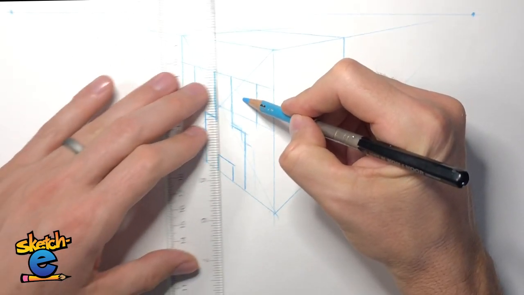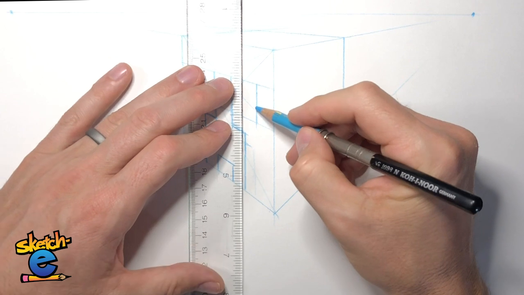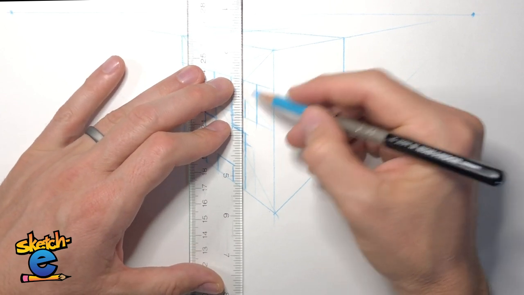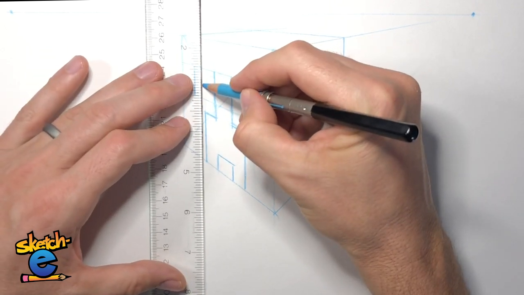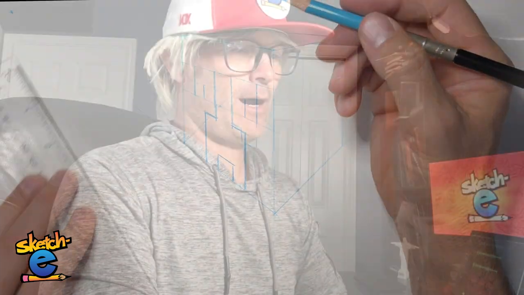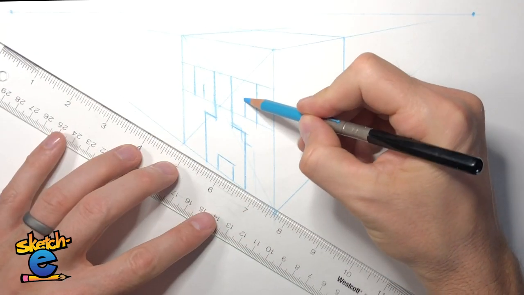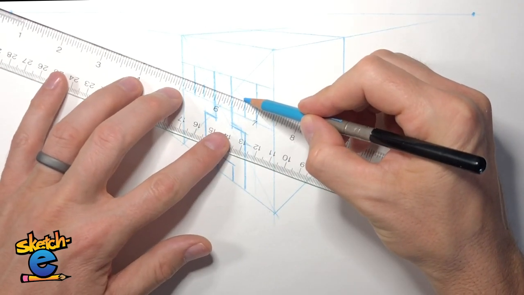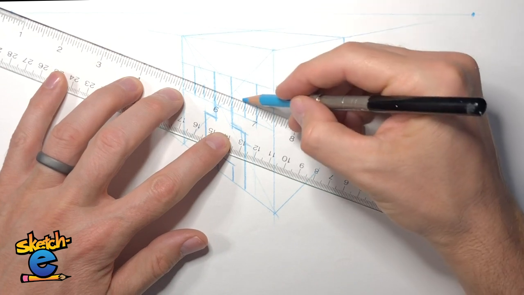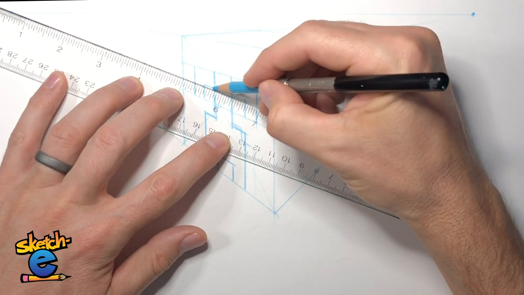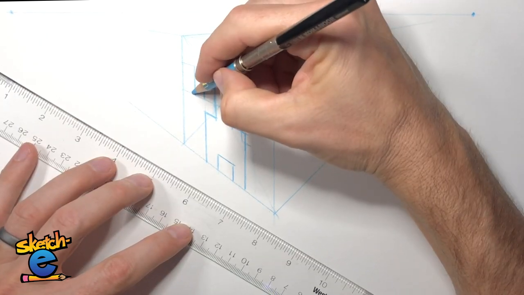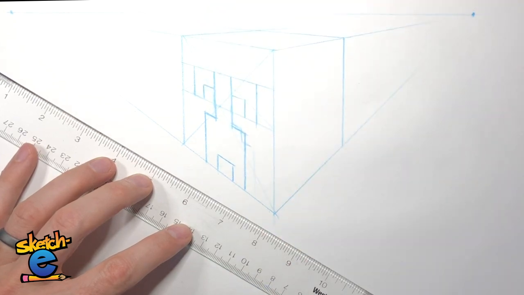The center of these eyes. I'm gonna have them cross-eyed like this. So I'll put my pencil in the center, line it up to the vanishing point over here, and draw across and across. So there we go.